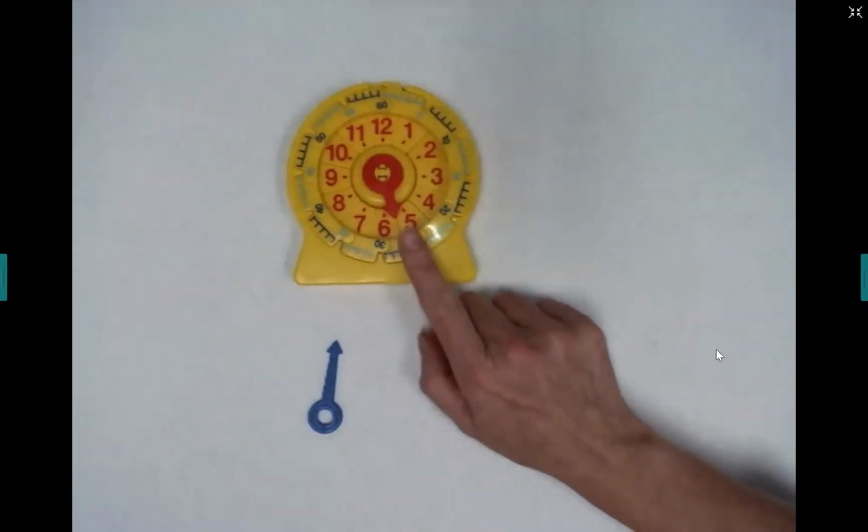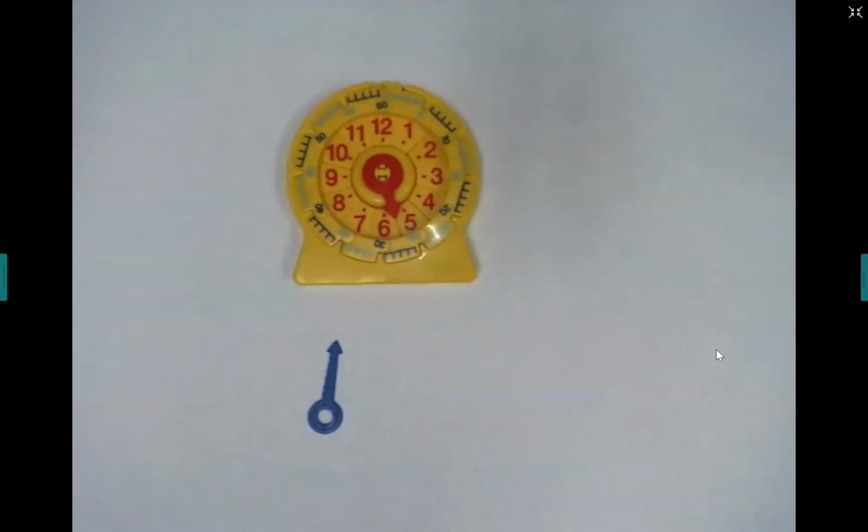Okay, this will really help that very common misconception that first grade students have when telling time to the half hour. Oftentimes we'll hear them say that this is 6:30, right? Okay.